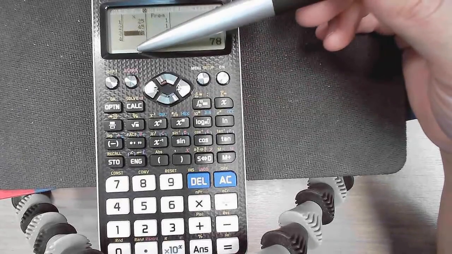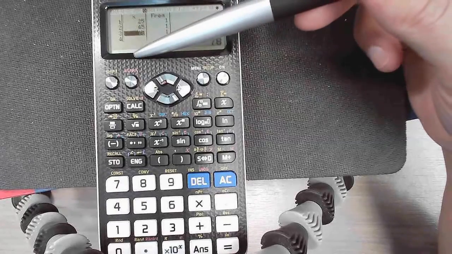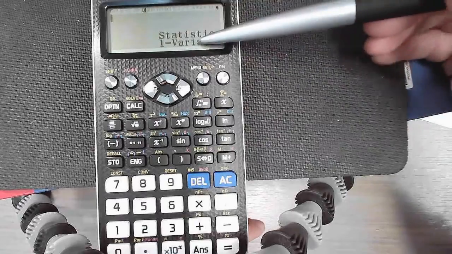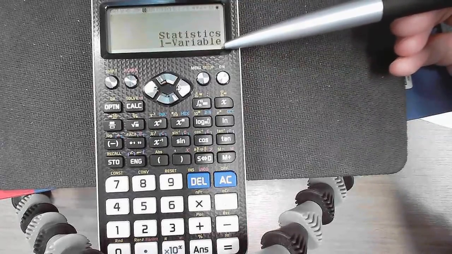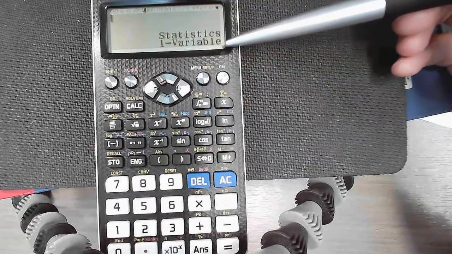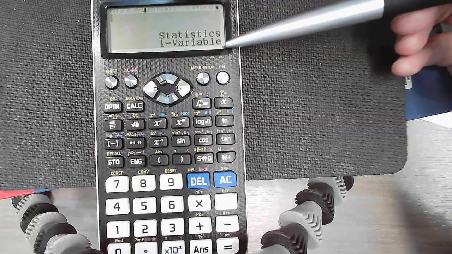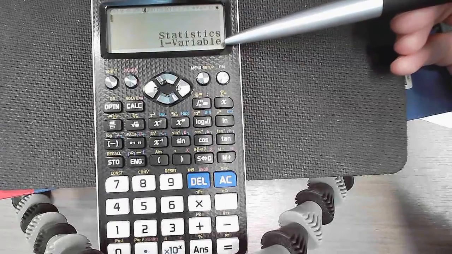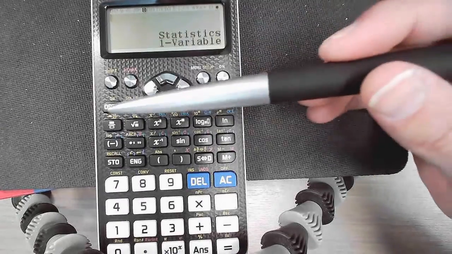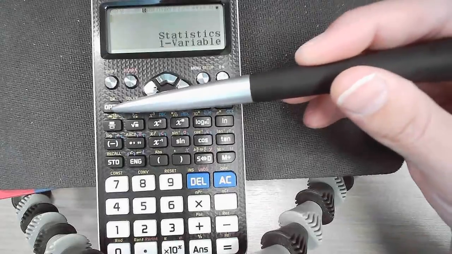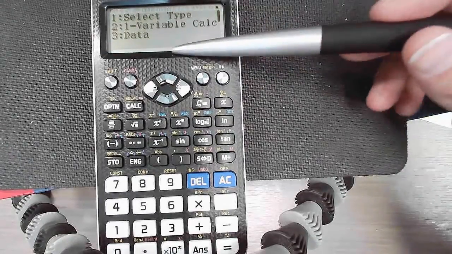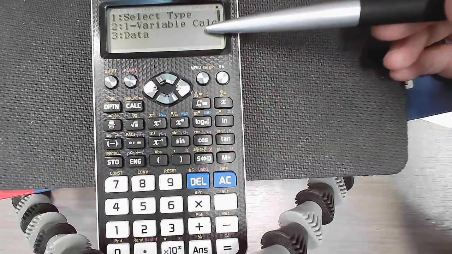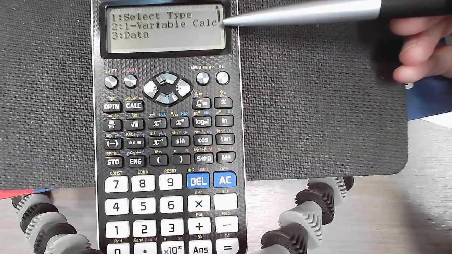Once you have entered all of your data, which you can enter as much as you need to, you're going to hit the All Clear button. That way you get out. This is telling you that you're still in statistics mode. Now you can do a lot of things while you're still in statistics mode, but it's warning you, hey, you're in statistics mode. You're not in normal mode. Okay? Then you're going to hit the Option button. When you hit the Option button, if you click on 3, the data, that's going to take you back to your table. What we want to do is some calculations.